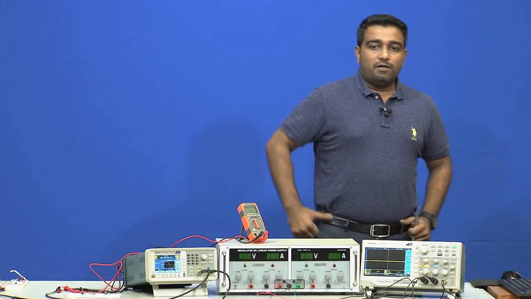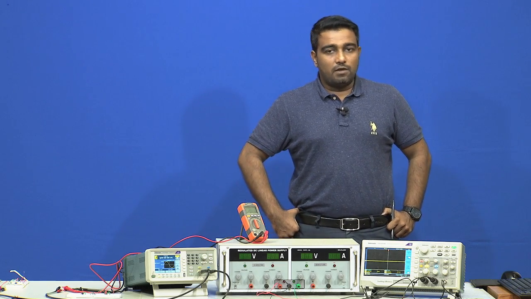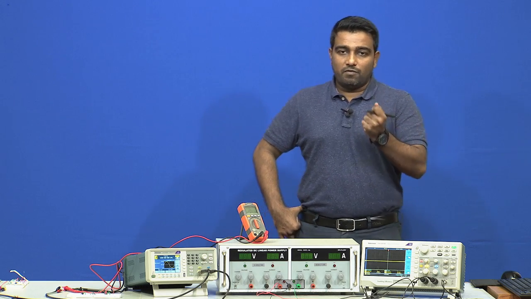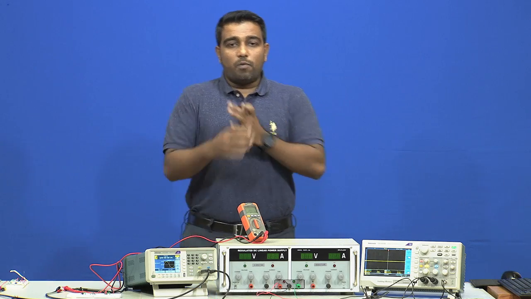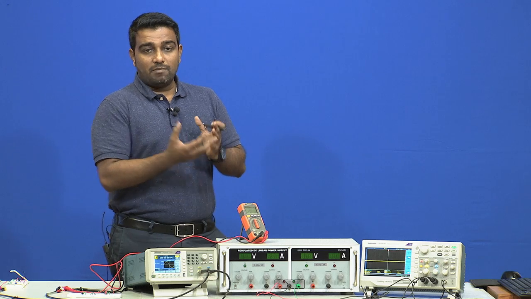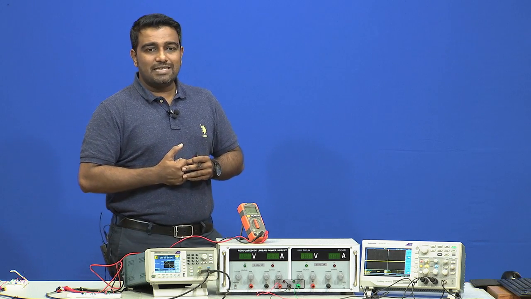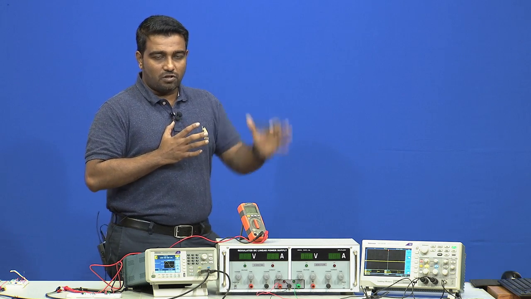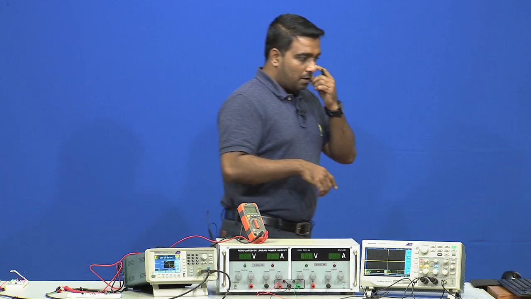So, we will start with the first experiment, that is the inverting amplifier. How can we use an operational amplifier as an inverting amplifier? We have already discussed in the theory class why the operational amplifier has been given the name operational. That means it can do several operations, which we have already seen. So, let us quickly see what exactly the inverting amplifier was, since it was already covered in the theory class. Then we will see how to perform the experiments, and we will move from there.